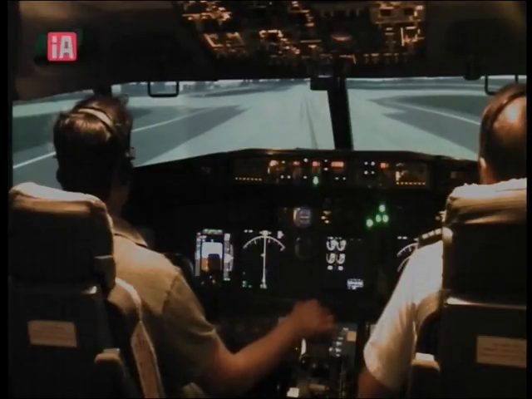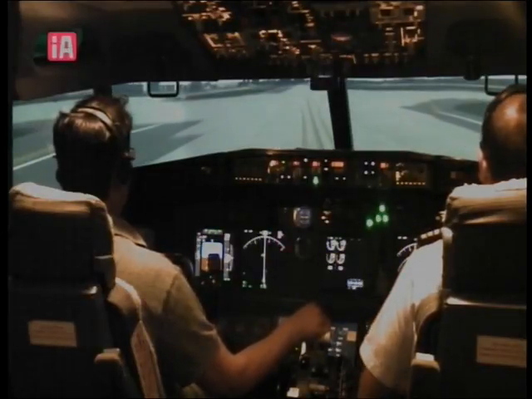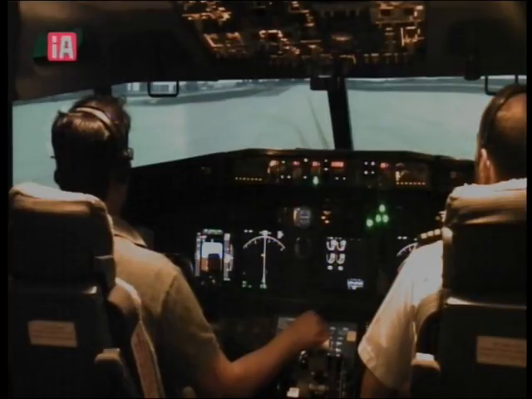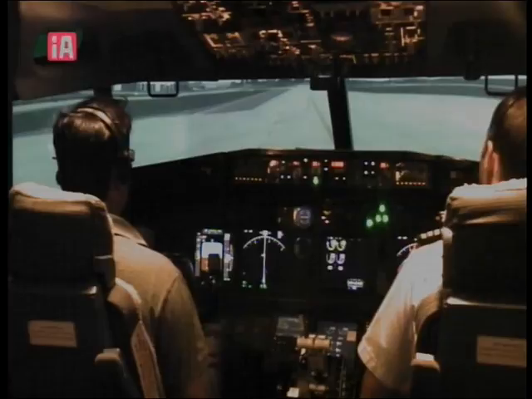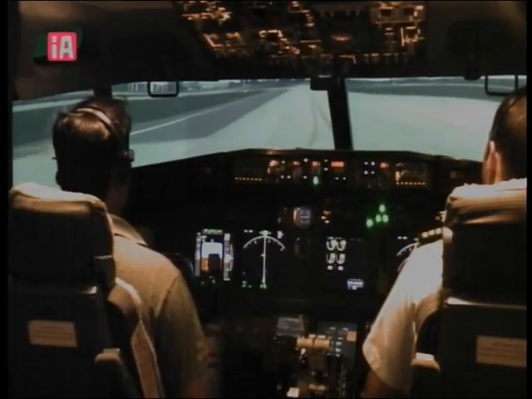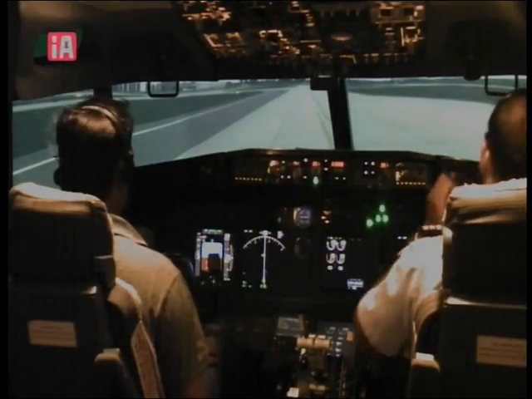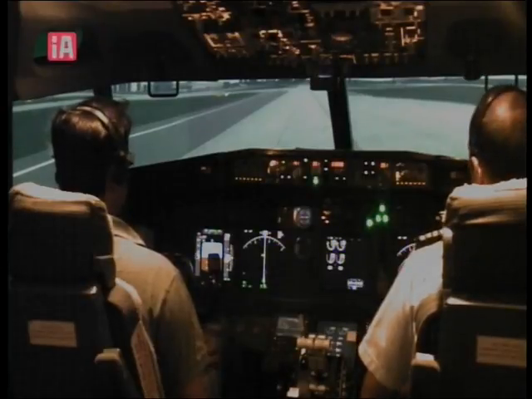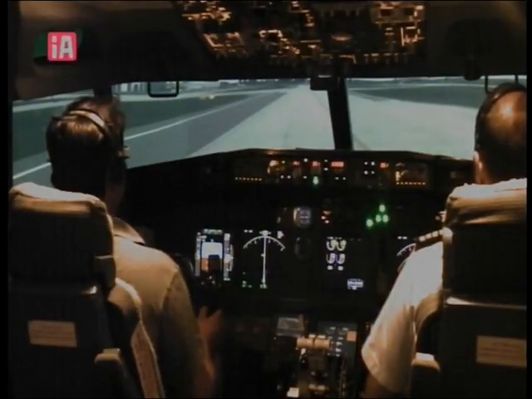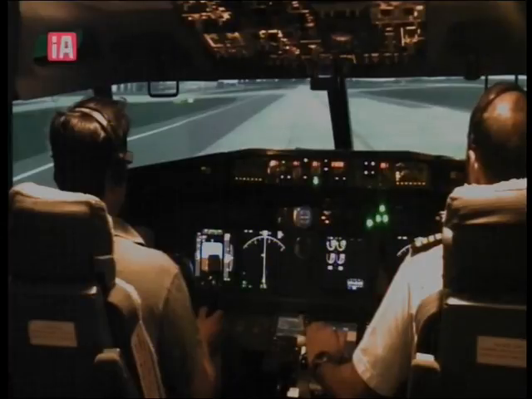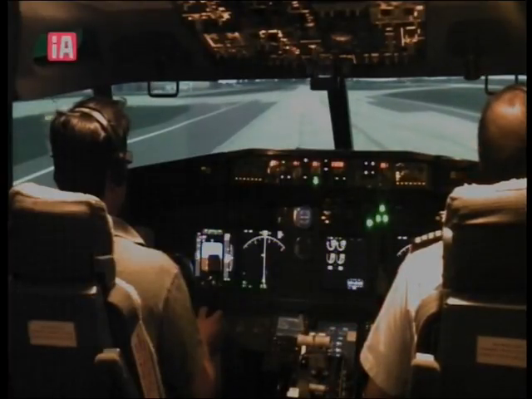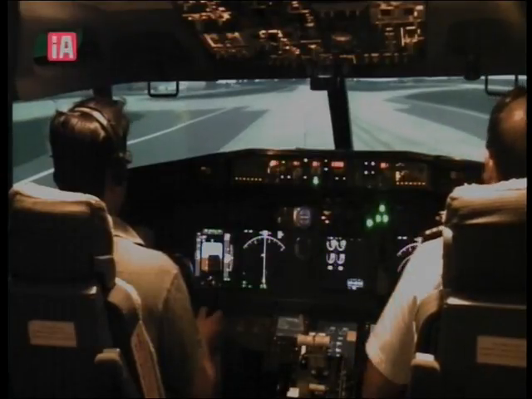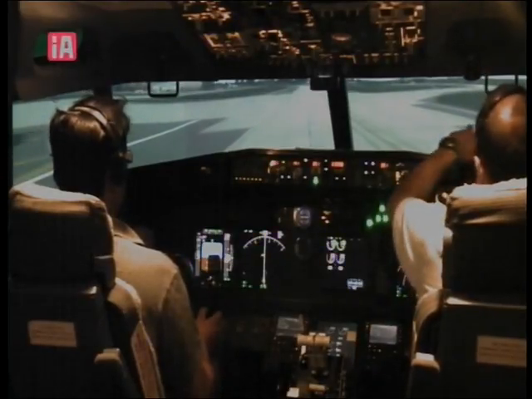Good. Now we're going to bring the thrust levers all the way back. Yep. So now we've cleared the line up, so let's turn to the right just here.